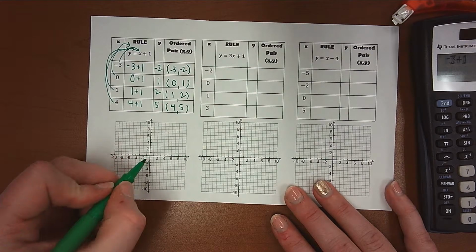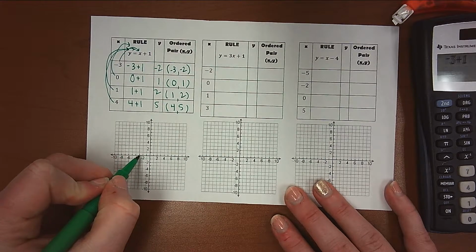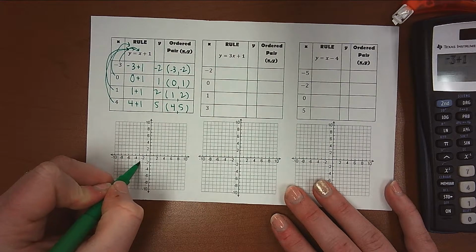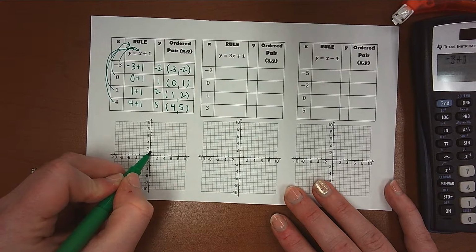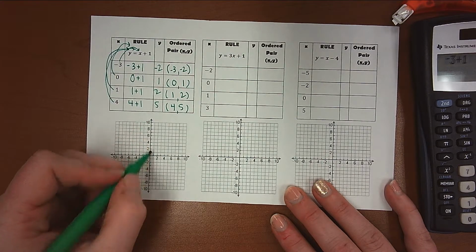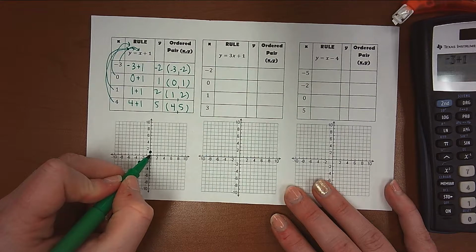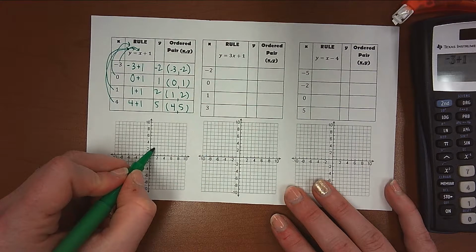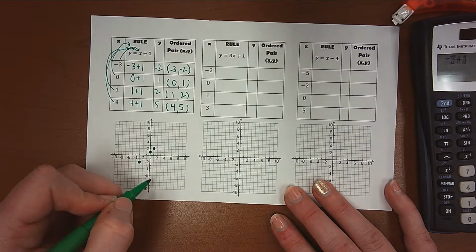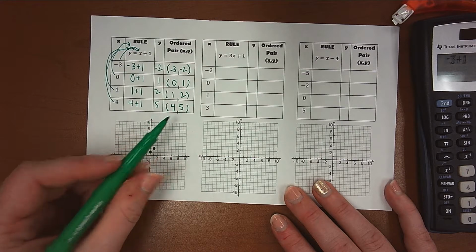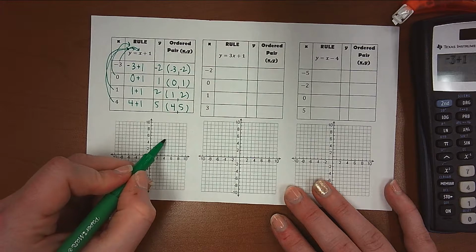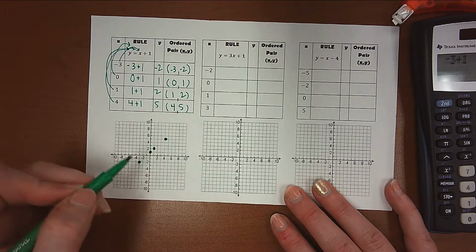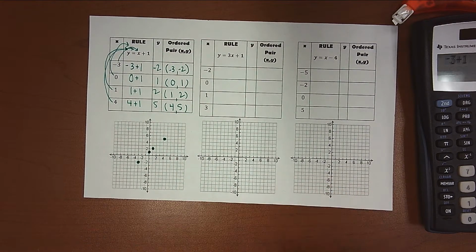coordinate plane. So negative 3, negative 2, I'm going to go left 3 and down 2. 0, 1 means I'm not going to move side to side at all. I'm just going to go up 1, and that point is located on my y-axis. 1, 2 means I'm going to go right 1 and up 2. Plot that point here in quadrant 1. And 4, 5 means I'm going to go right 4 and up 1, 2, 3, 4, 5. Plot that point.